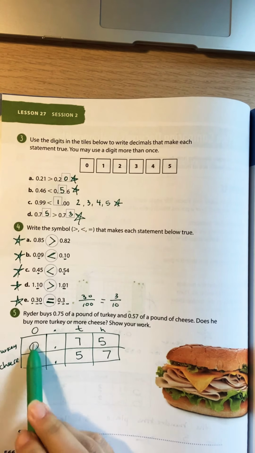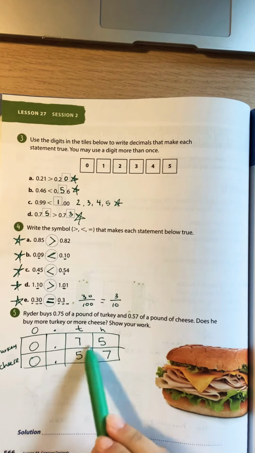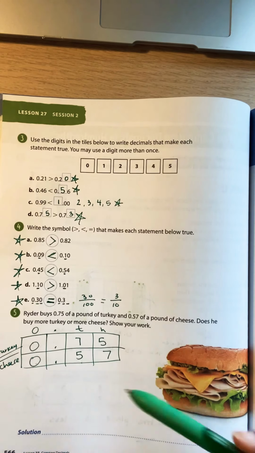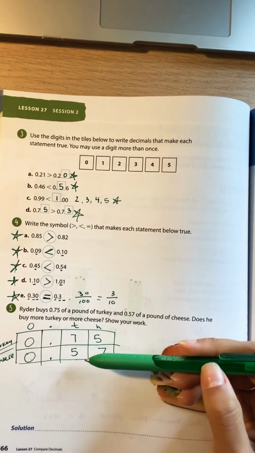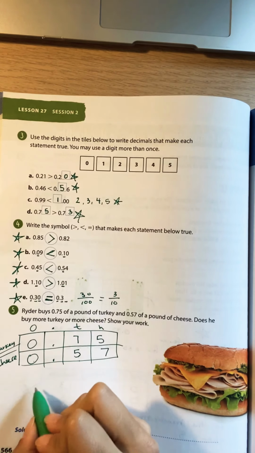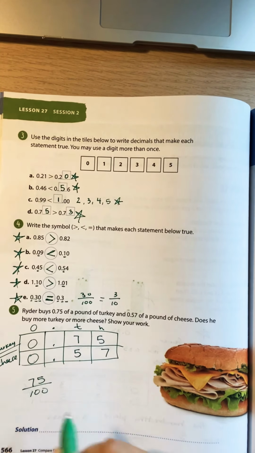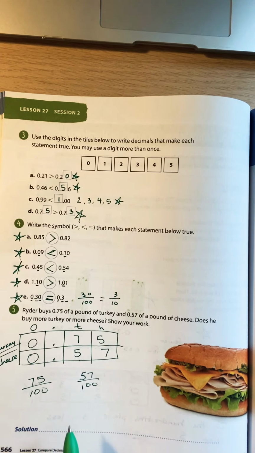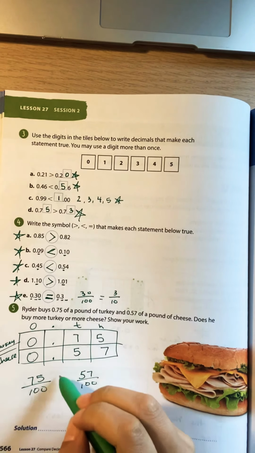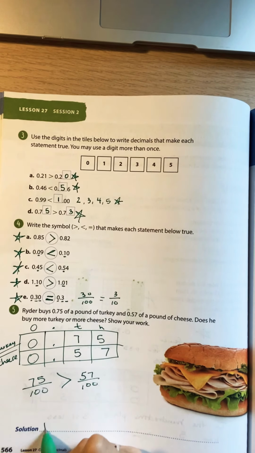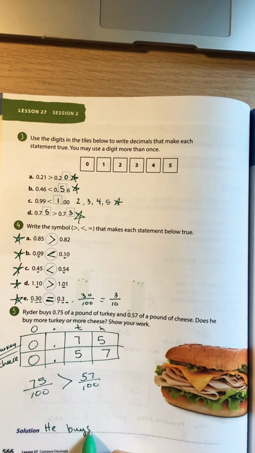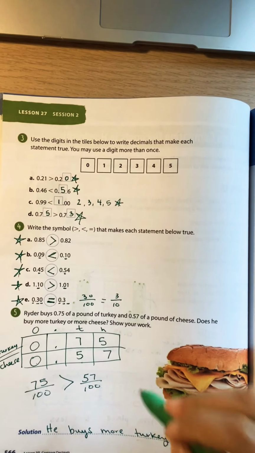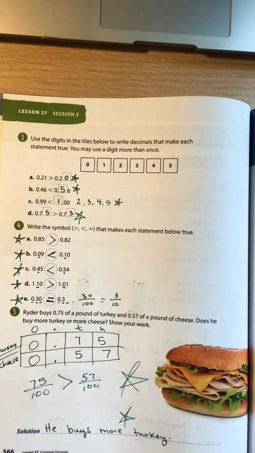So I look at my ones place, they're both 0. I look at my tenths place, 7 is greater than 5. So turkey is the more, he buys more turkey because the 7 in the tenths place is greater than the 5 in the tenths place. You could also convert them to fractions. 75 hundredths and 57 hundredths. Because the denominators are both 100, I could just look at the numerators. 75 is greater than 57. Okay, so he buys more turkey. Star for your work, star for your sentence.